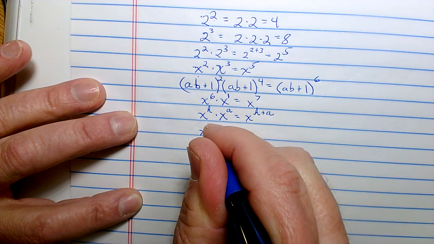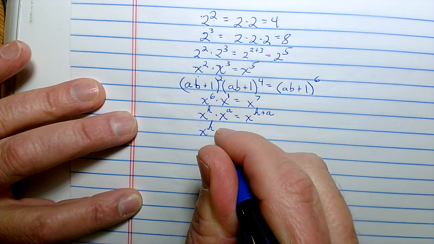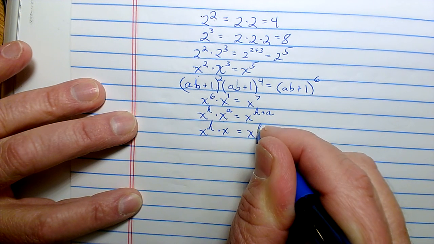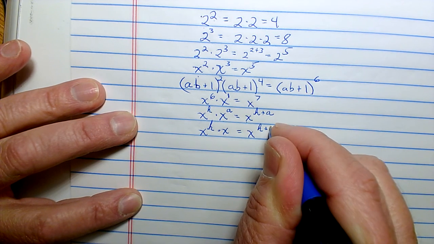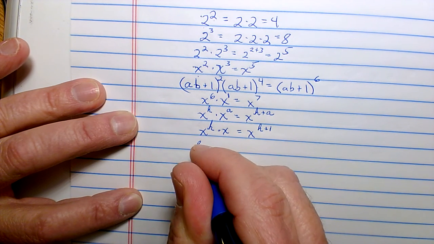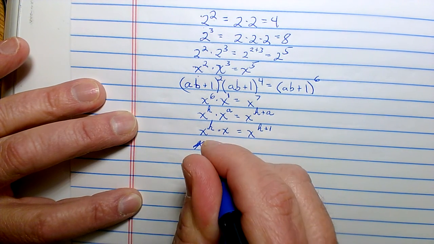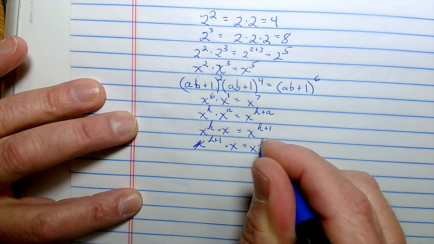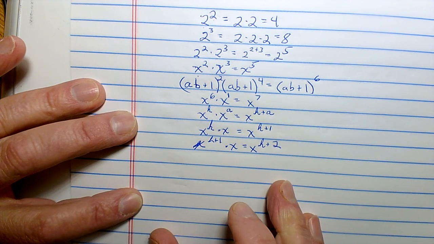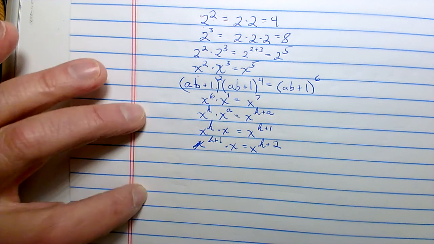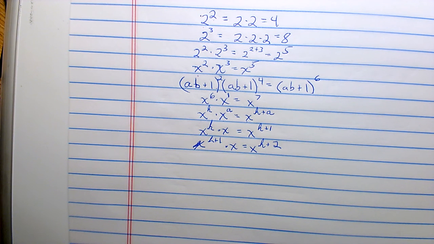Something that happens often with these problems is you have x to the k times x, which is going to be simply x to the k plus 1. And if I have, let's say, x to the k plus 1 times another x, it's going to give me x to the k plus 2. Well, if you use these basic rules, no matter how complicated the expression is, you should be able to perform the operations correctly.